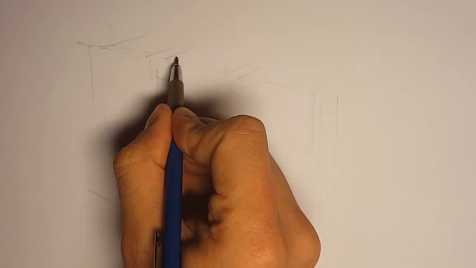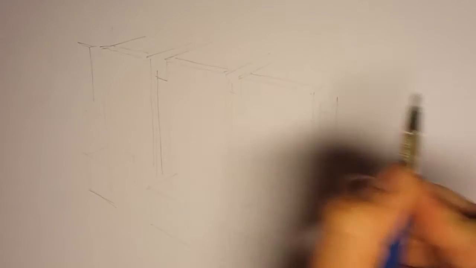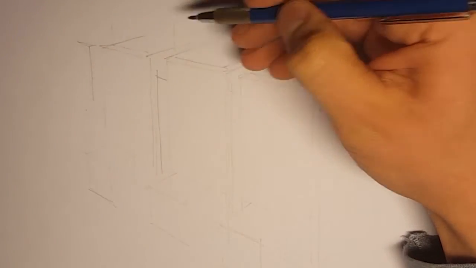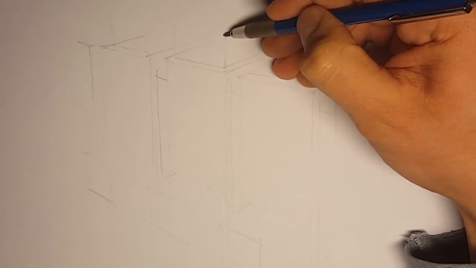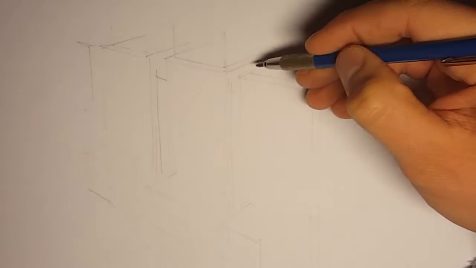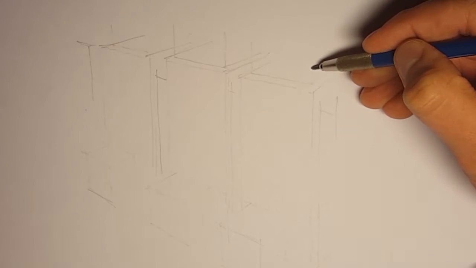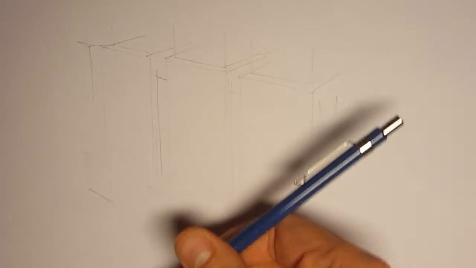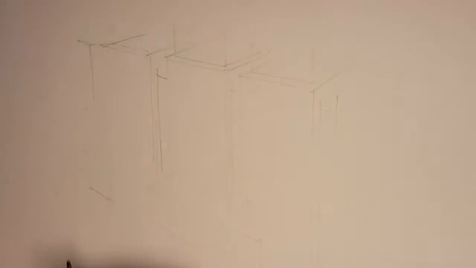On the top here, I'm going to have a type of cap. Maybe a penthouse type of, not necessarily an apartment on top, but a room that belongs to this building. Also starting to put where the pavement would be in relation to these buildings.